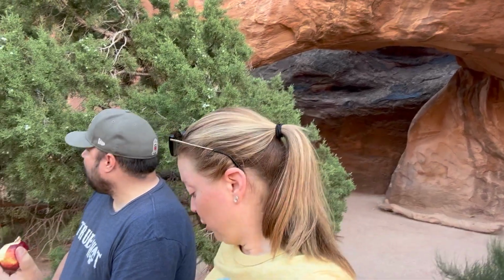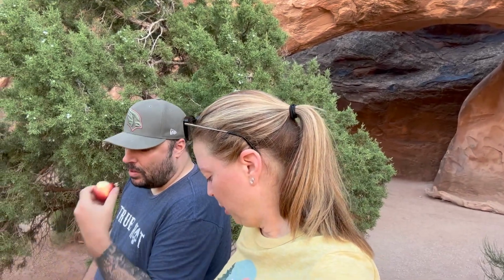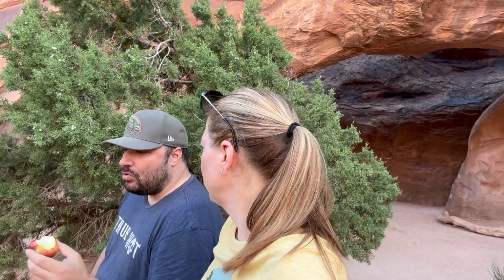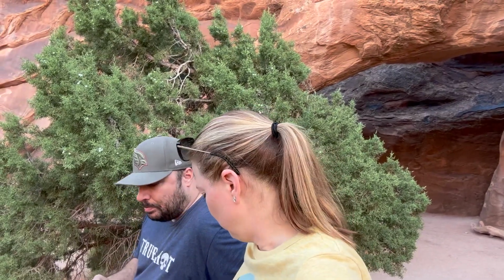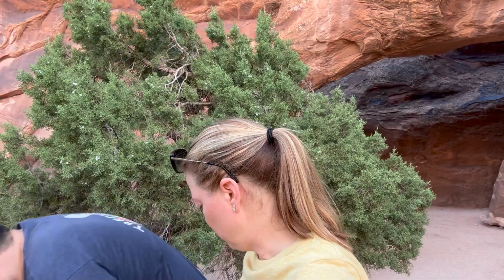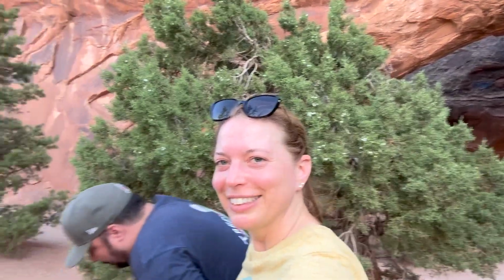Taking a break inside Navajo Arch. We're splitting an apple, some salted peanuts, and beef jerky. What temperature do you think it is? Probably 90? I mean, we're in the shade, so we feel good. But, you know, we just sweat and exerted a lot, so we need to replenish our calories and electrolytes. And we'll chug some water, and then we'll move on to the next one.